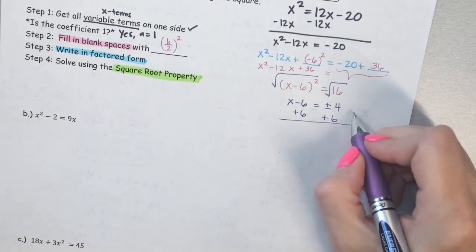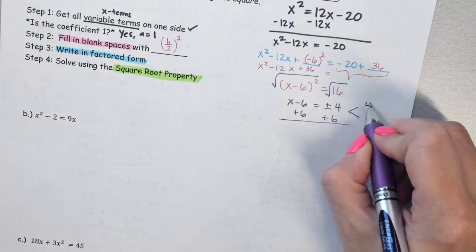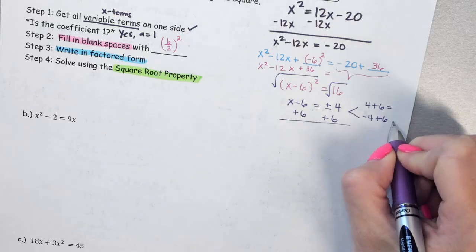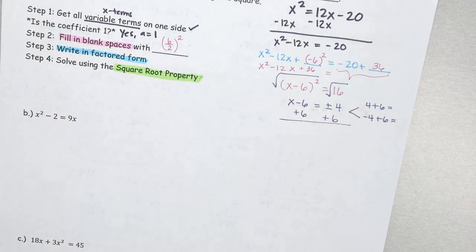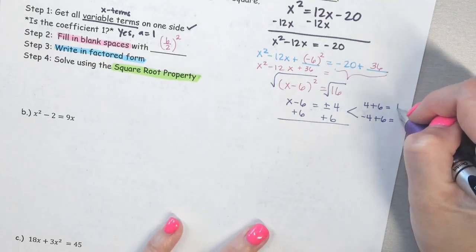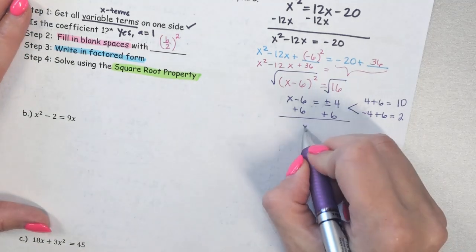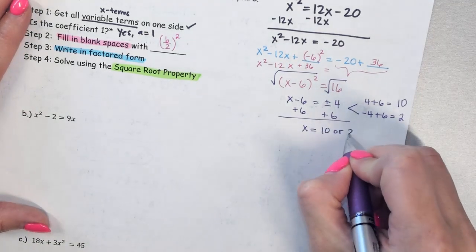You're finding two things: 4 plus 6, and negative 4 plus 6. Here you have 10, here you have 2, so your x value is 10 or 2.